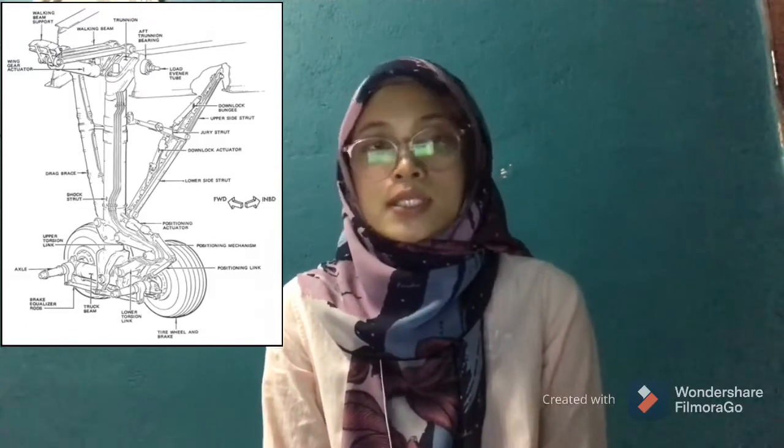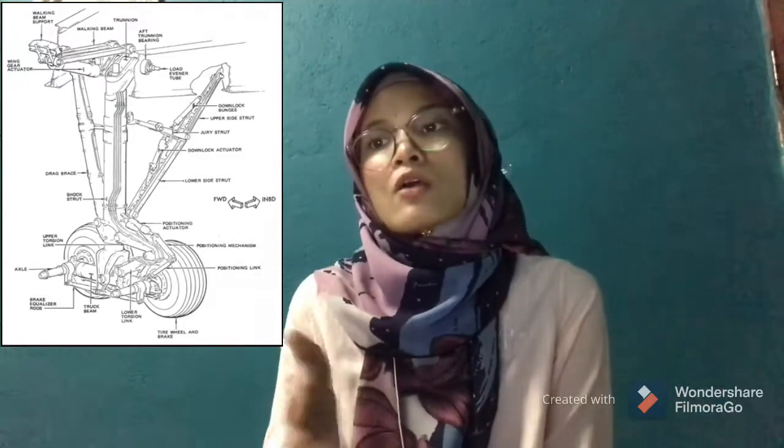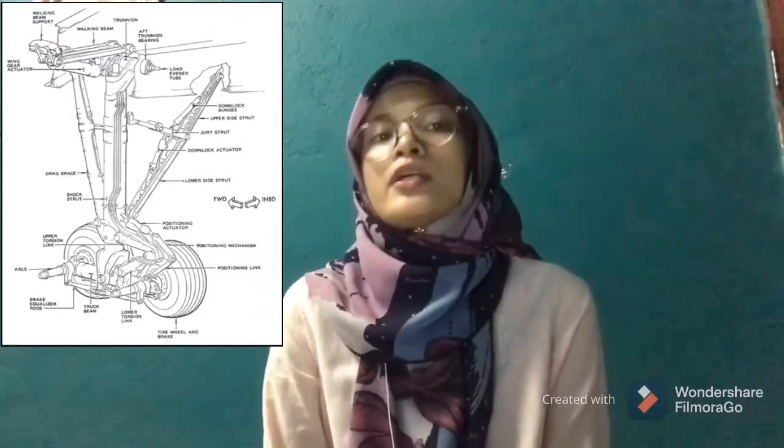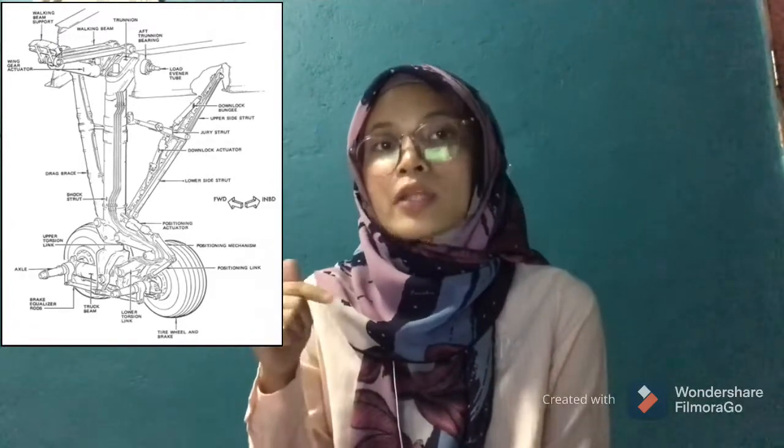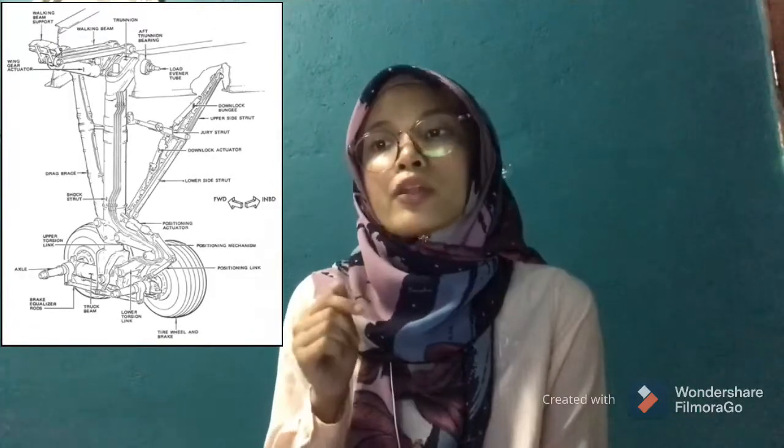The 11th landing gear main component is the indicator: micro switches, or other name ground safety switch or squat switch. The function is to provide cockpit indication of the landing gear position, either up and lock, down and lock, or in transition, not locked. Number 12 is the centering cam. The function is to align the nose wheel before it is retracted up into its wheel well compartment.